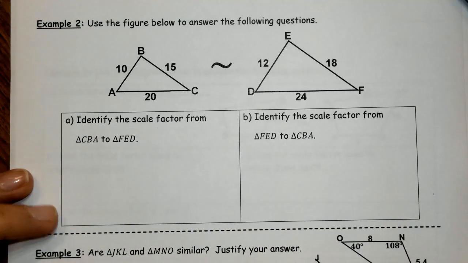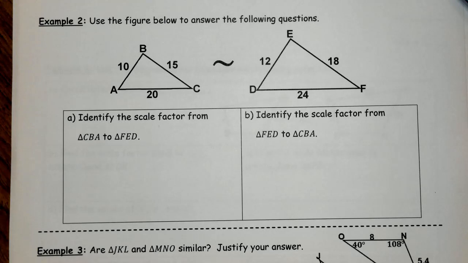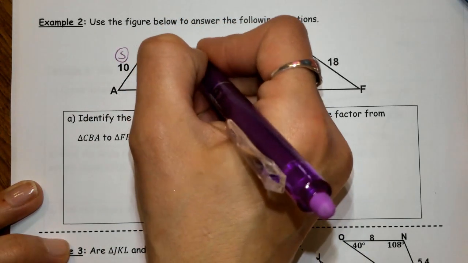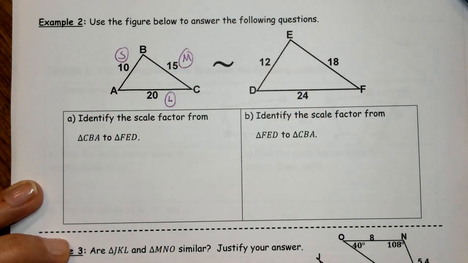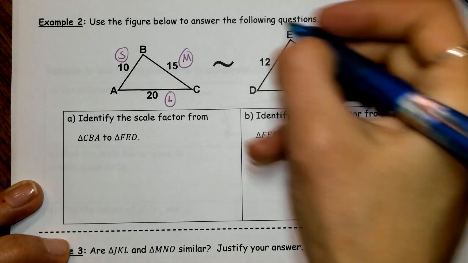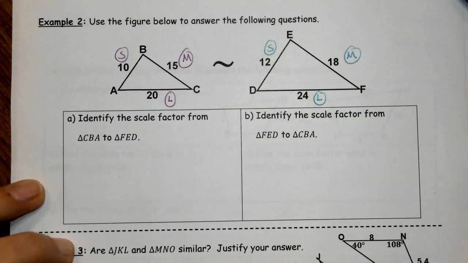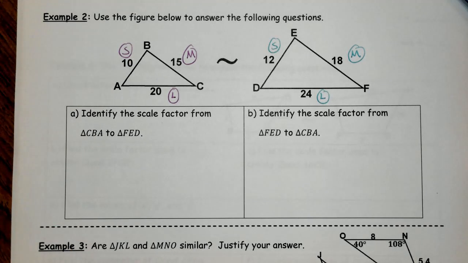So when we take a look at these guys right here, the first thing I'm going to suggest is, if you're given all three sides of a triangle, all of the sides, easiest with a triangle, my students have seen me use S, M, and L for small, medium, and large. We're going to go ahead and on each of these label the small, medium, and large sides. We'll do the same thing on triangle DEF. We are going to identify the scale factor going from one of these to the other, and then we're going to switch it around and see what's going on.